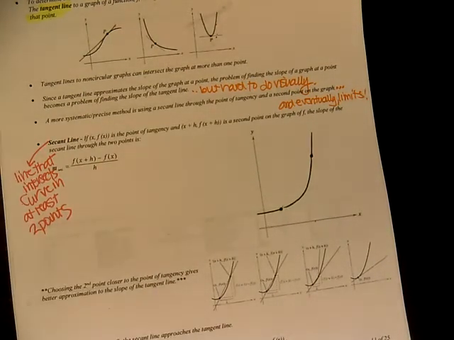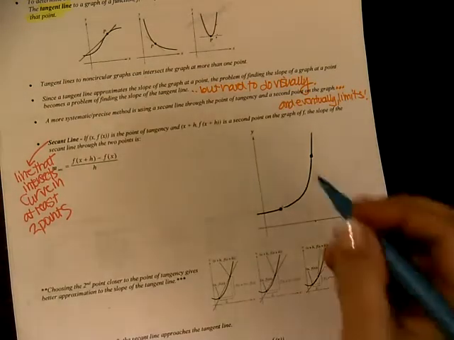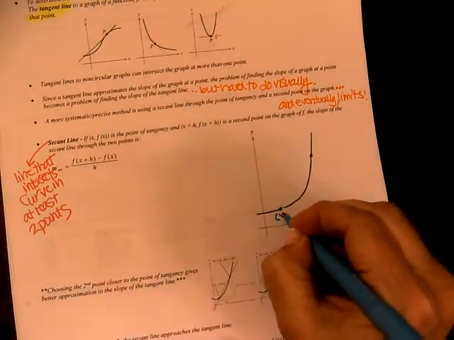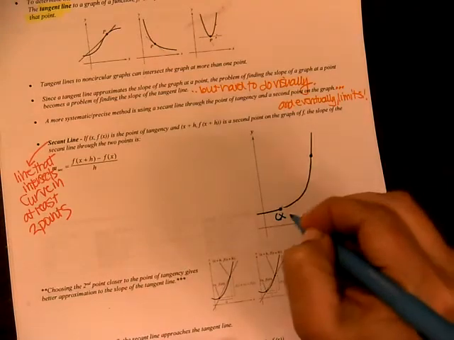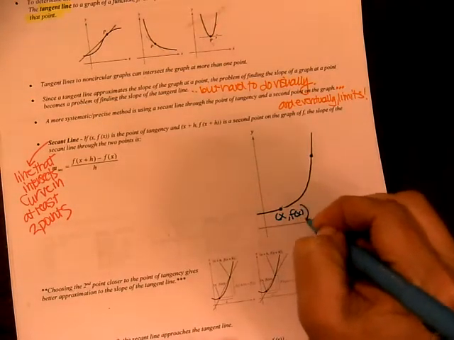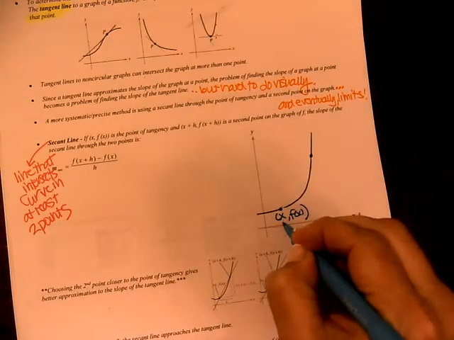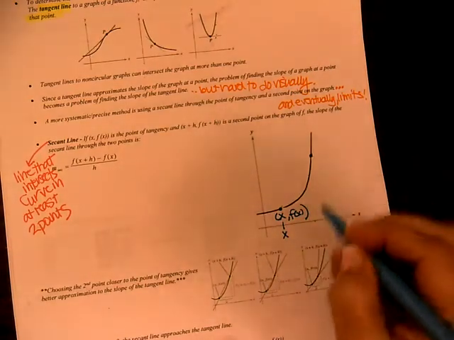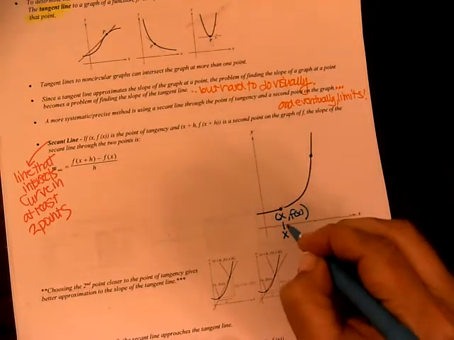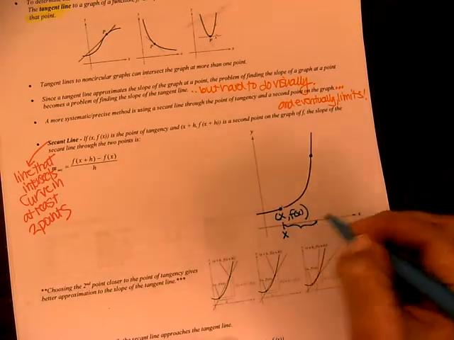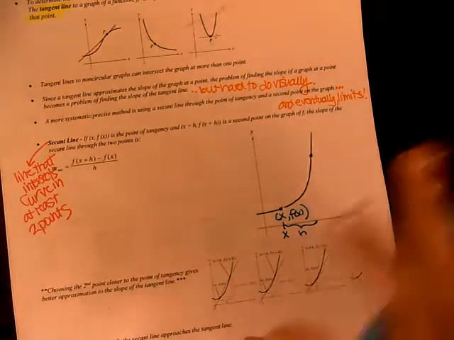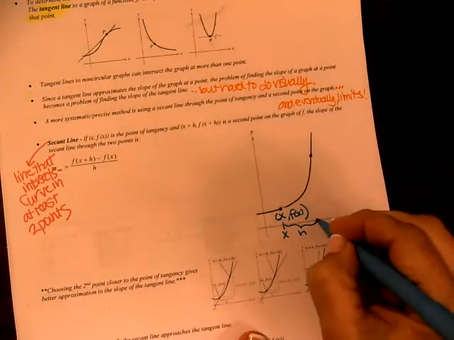I'm going to call one of these points x, and then the output would be f of x. And so that's where that is on the graph. And then what I'm going to do is move a certain amount over, and I'm just going to arbitrarily call that h.